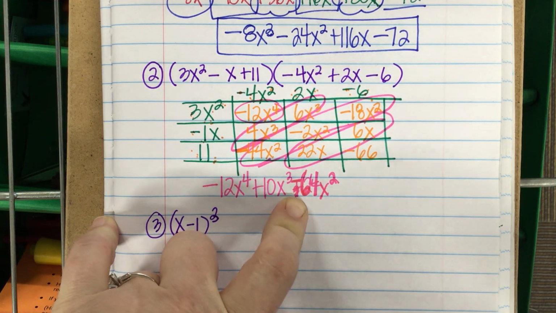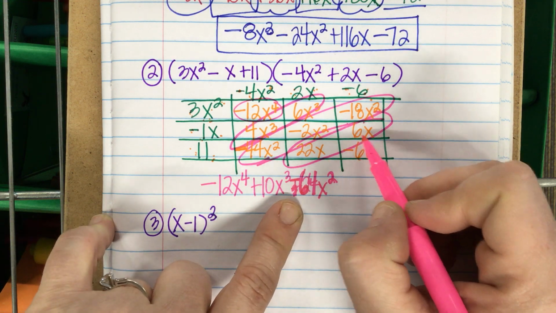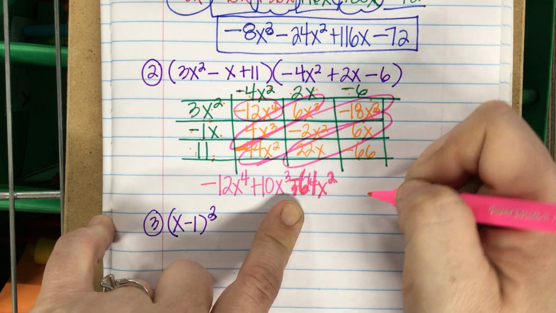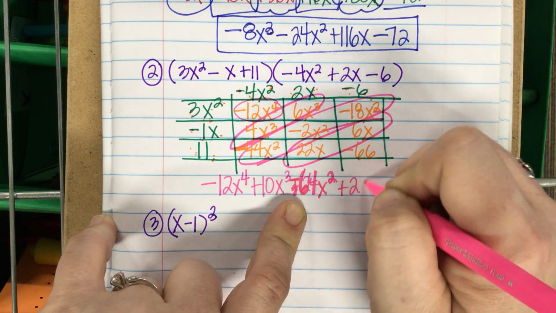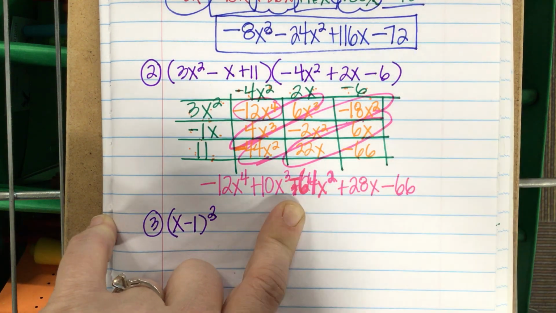Good job, Grant. Way to go, Grant. 22x and positive 6x make positive 28x, minus 66.